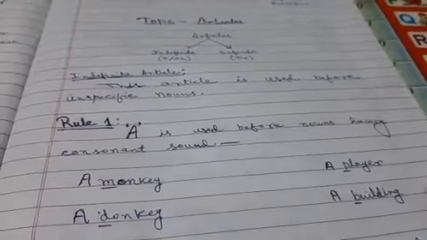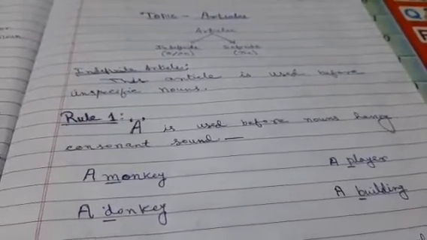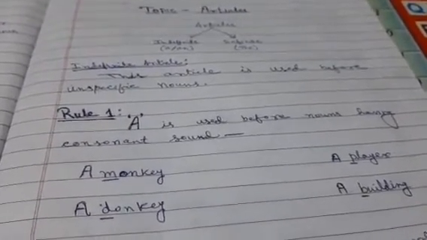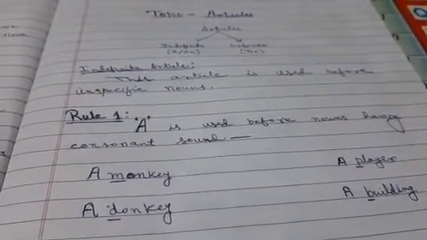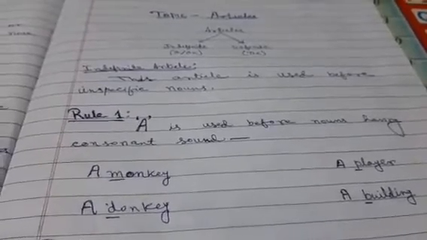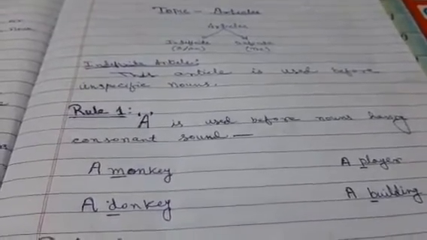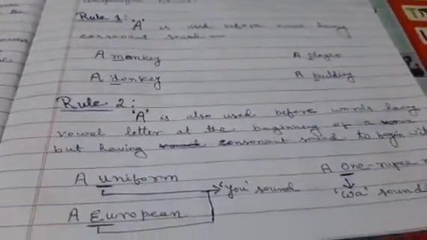M is the beginning sound for monkey. D is the beginning sound for donkey. P is the beginning sound for player. B is the beginning sound for building. Hence, we are using a before them. A monkey, a donkey, a player, a building. Now coming to rule 2.